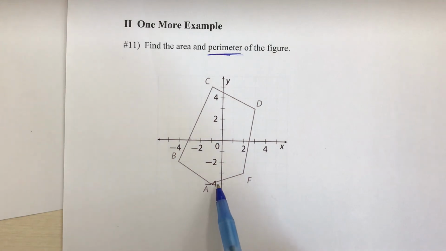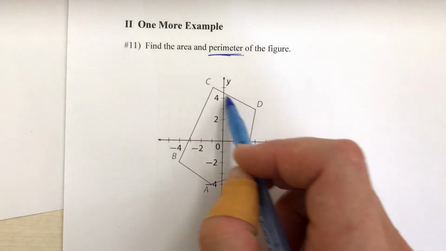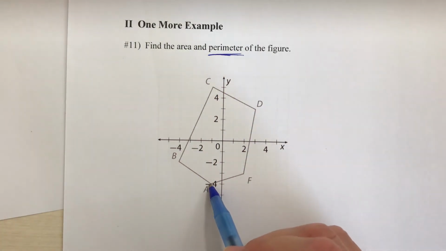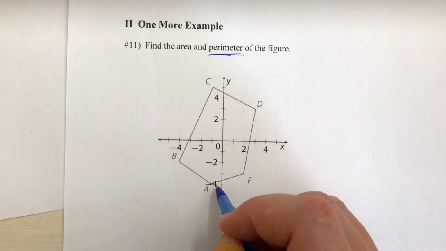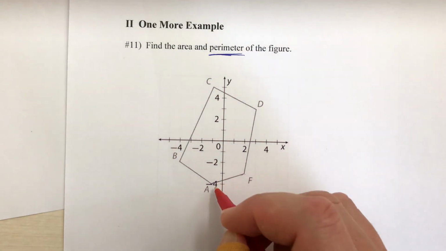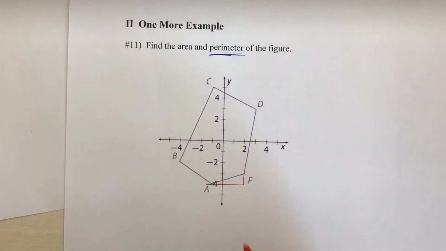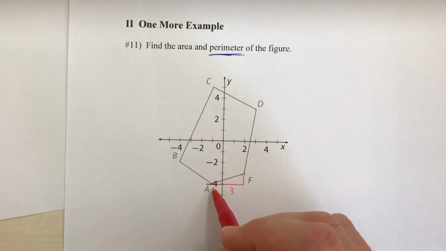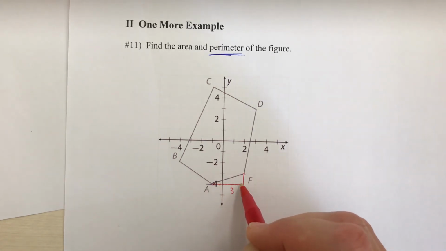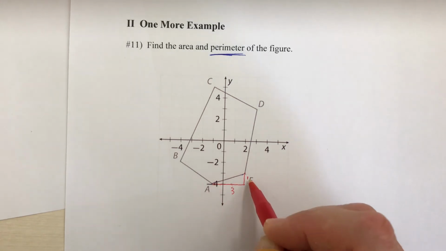Unfortunately, we're not dealing with horizontal and vertical segments for the outside, for AF, for these segments. So I can't just count A to F diagonally. However, what we could do, I'll go back to the red here, I could think of this in terms of a triangle, where this distance here was 1, 2, 3, and this is 1, 1, 2, 3, yep, and then 1.